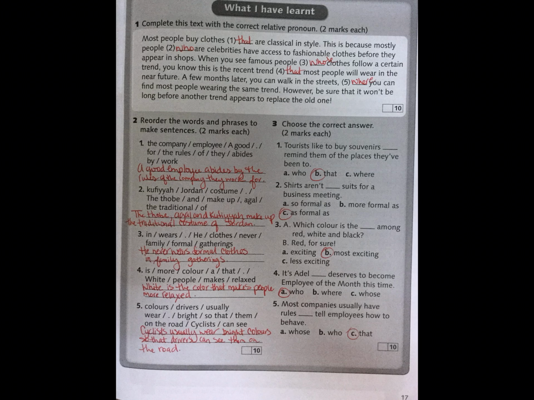Number 1, a good employee abides by the rules of the company they work for. Here it says يعني الموظف الجديد يلتزم بقوانين الشركة التي يعمل بها. Number 2, the ثوب, عقال and كوفية make up the traditional costume of Jordan. In Arabic, here it says الثوب والعقال والكوفية تشكل الزي التقليدي بالأردن.